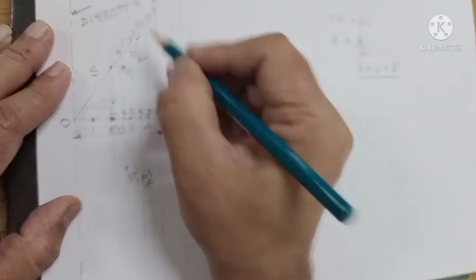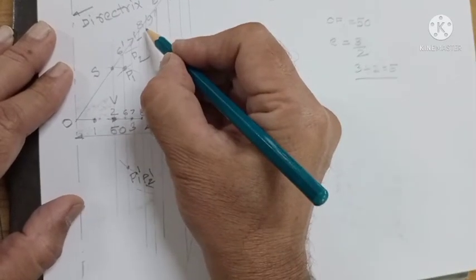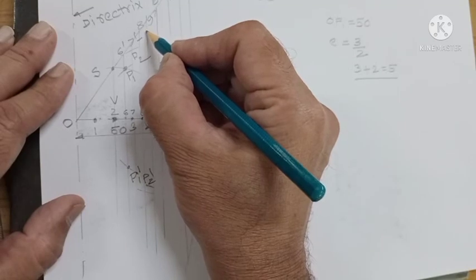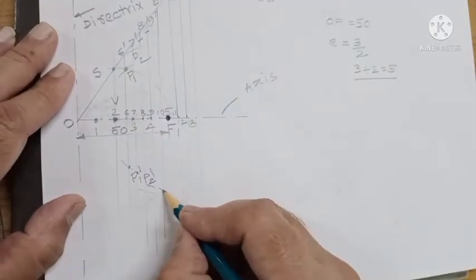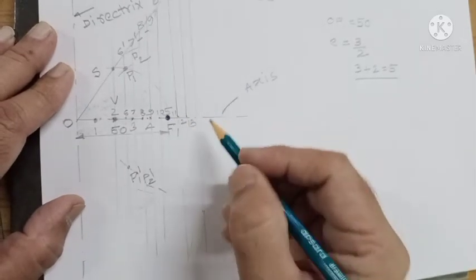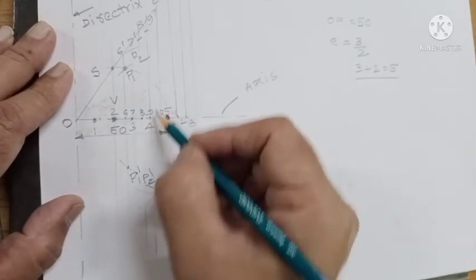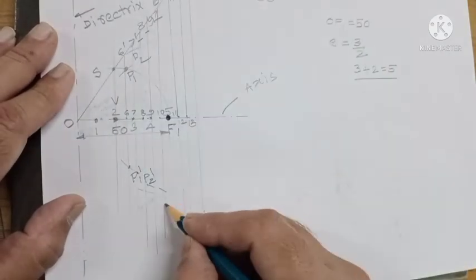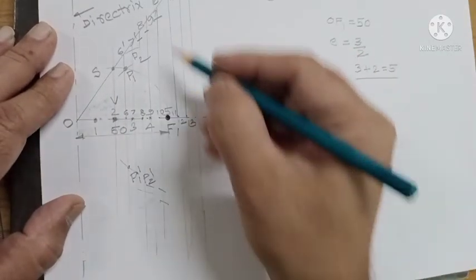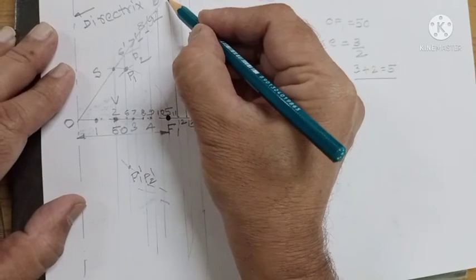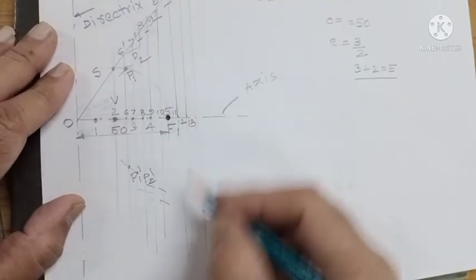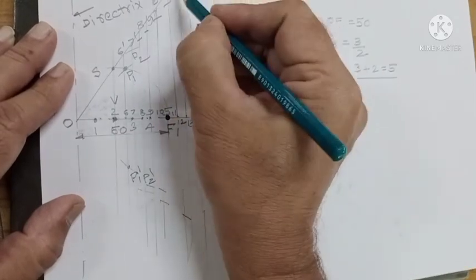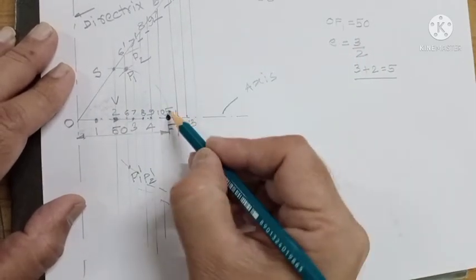Then take the distance of 9 to 9 dash. Cut the same 9 to 9 dash from F, and we get the point like this. Take the distance of 10 to 10 dash, cut the same from F, we are getting somewhere here, like this. 11 to 11 dash you take, cut from the same F, we are getting here. 12 to 12 dash, you take the distance from here to here, cut from here.